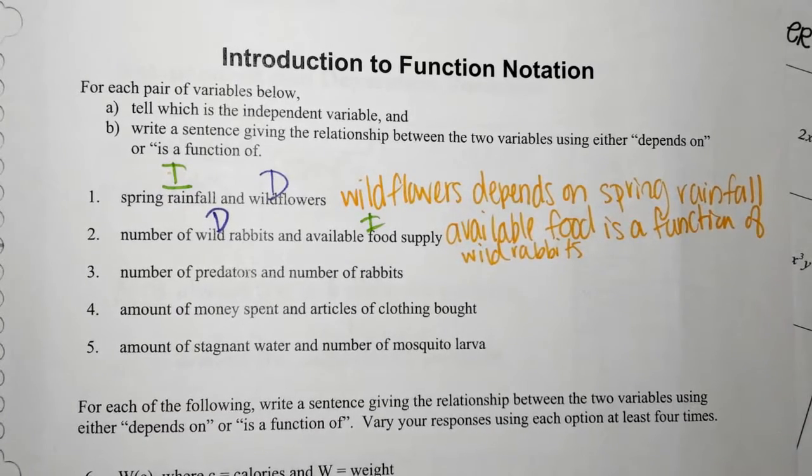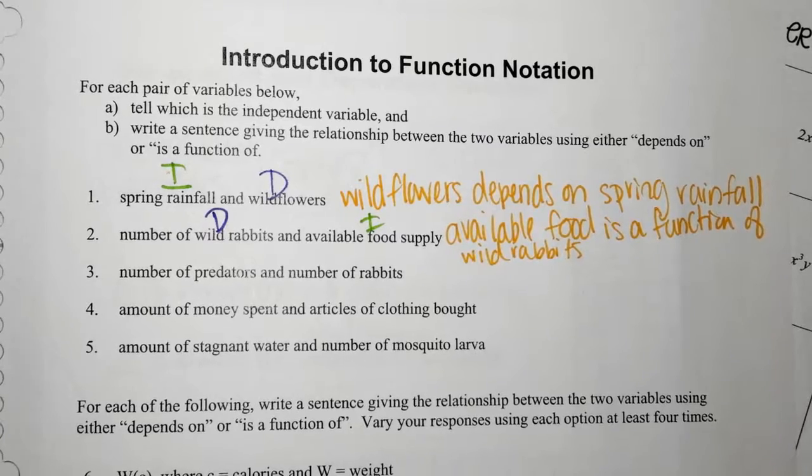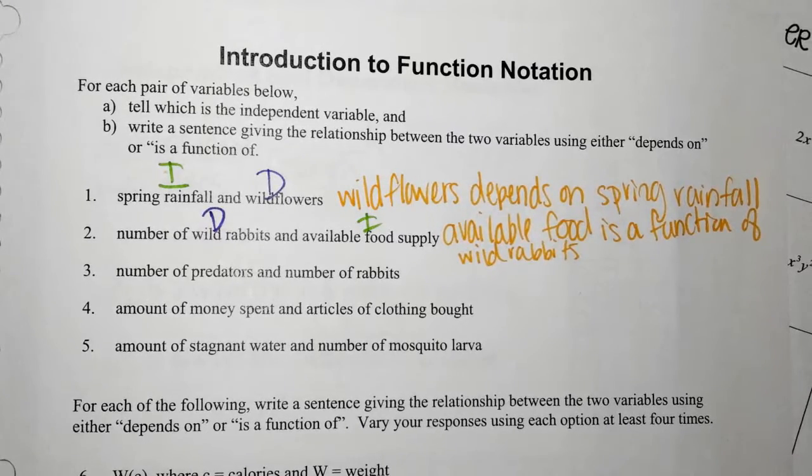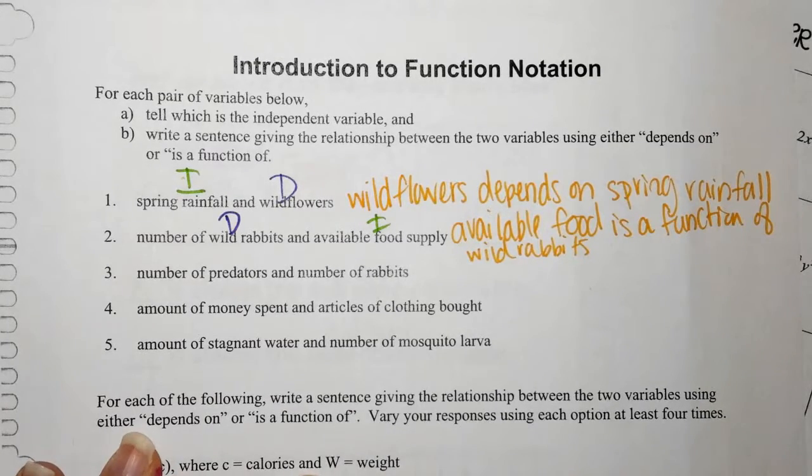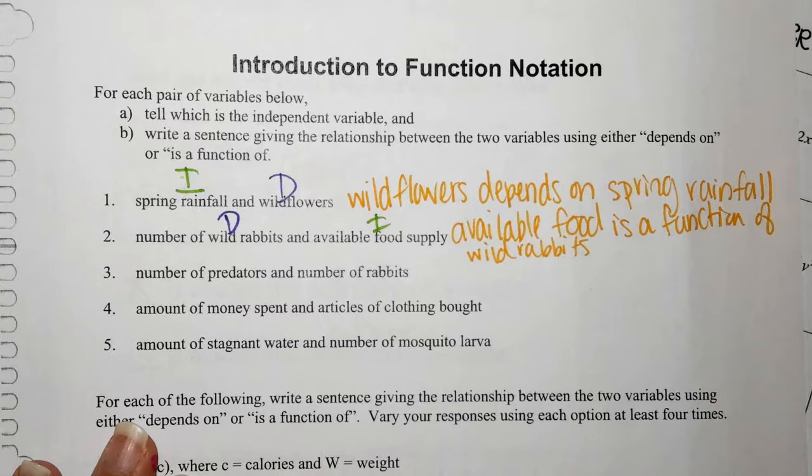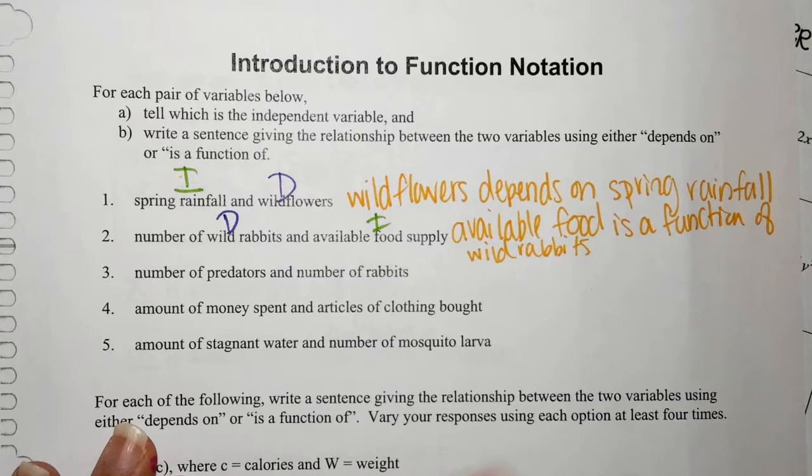All right, from a different table, who thinks they can do number 3? All right, Damien. Wait, let's make sure everybody's finished writing. I think we're still writing. Yeah, I think we're ready now. We all got D and I.